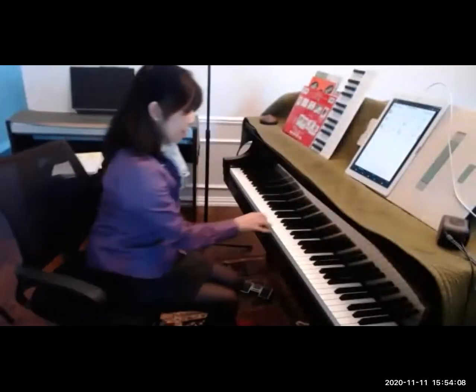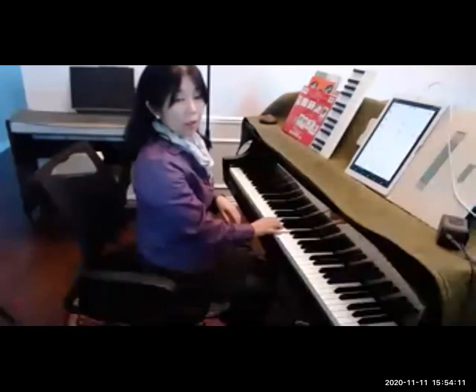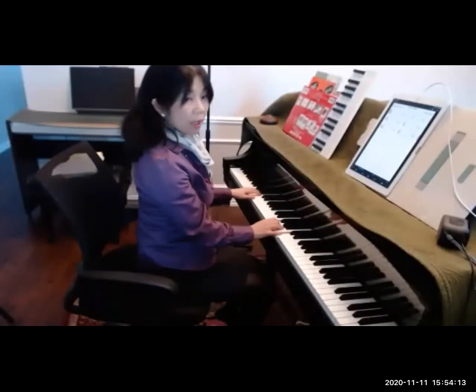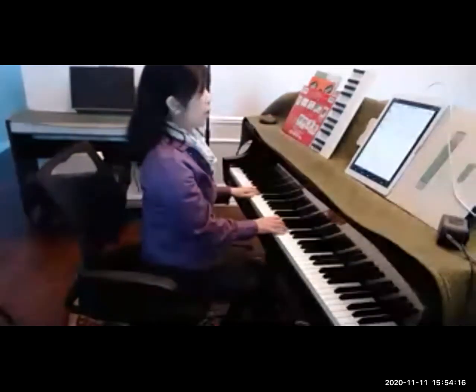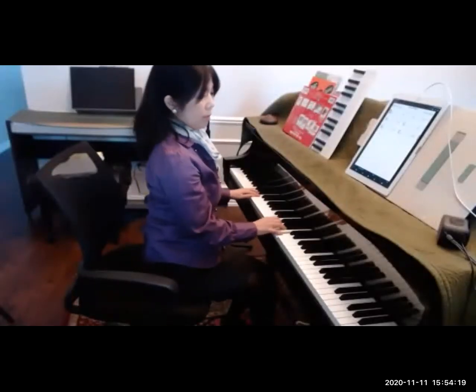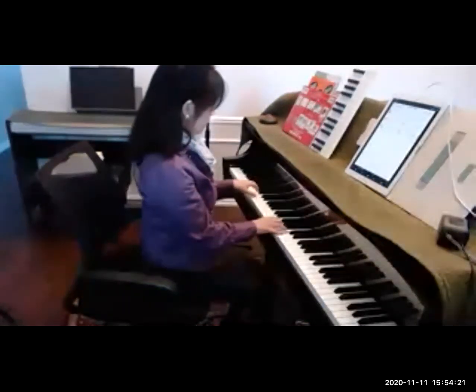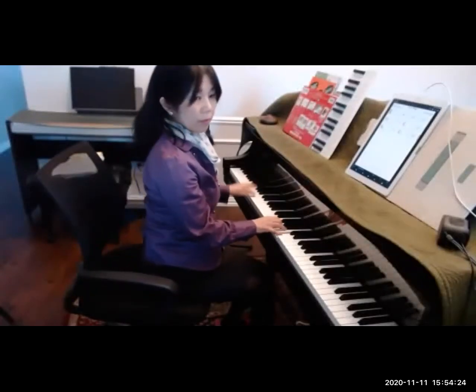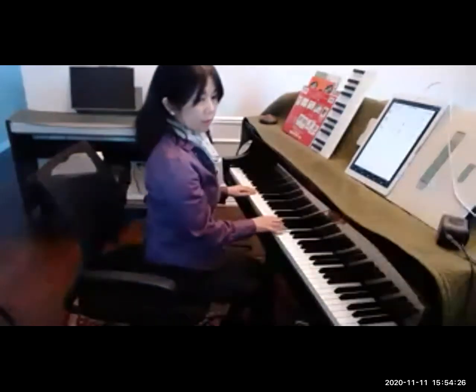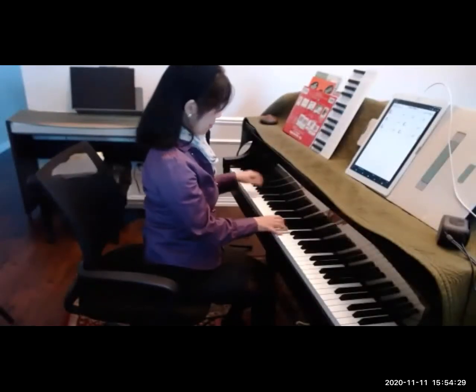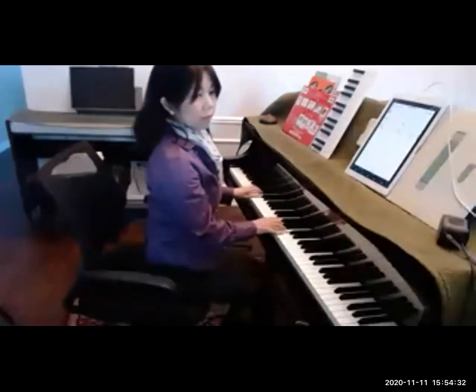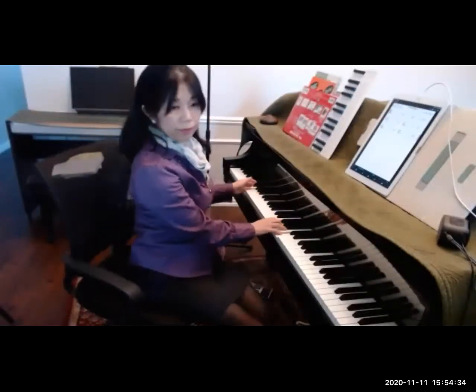You can play chord in the right hand, and the left hand can do 1, 2, 3, 4. It's rare to improvise with the left hand, so you want to be good at improvising with the right hand. But sometimes you may want to switch.